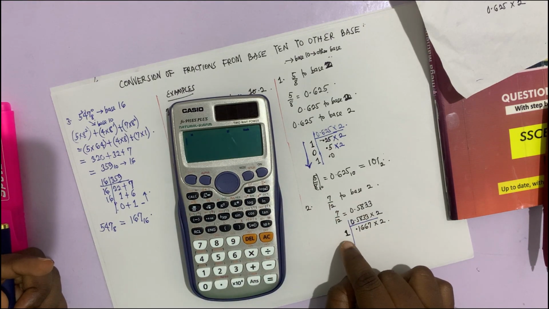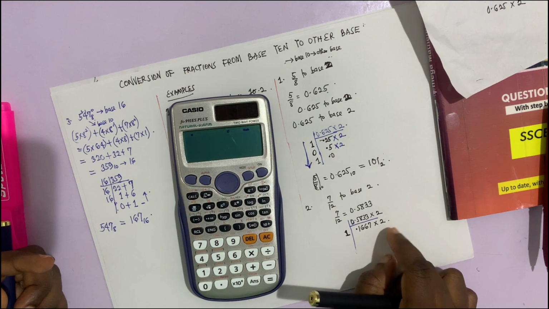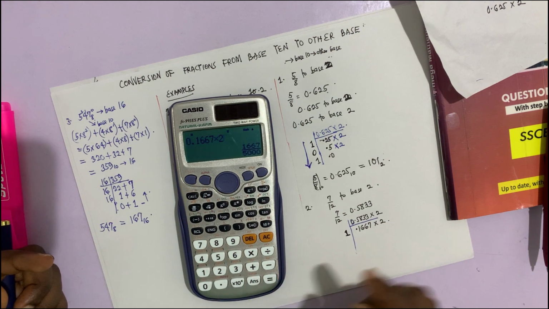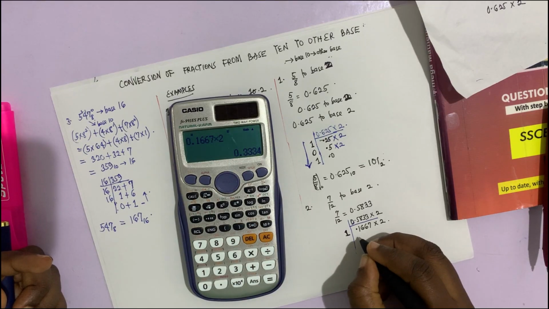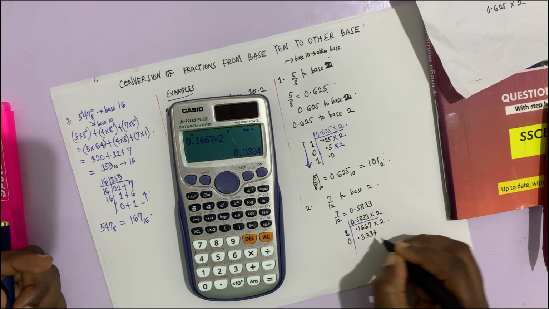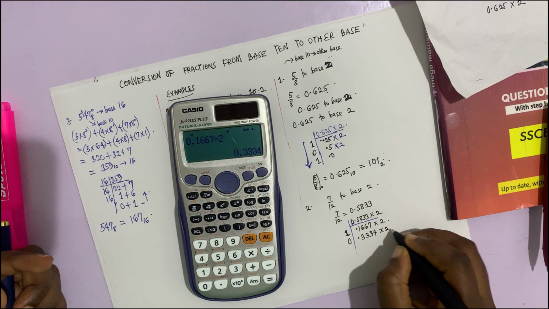Note, we are not doing 1.1667 times 2. What we are doing is 0.1667 times 2. And that will give us 0.3334. Then times 2 again.